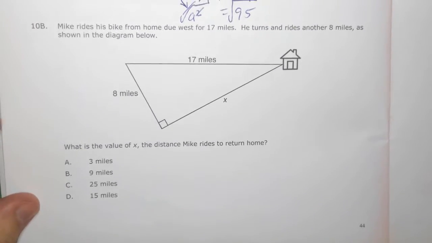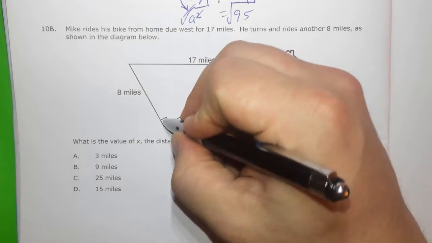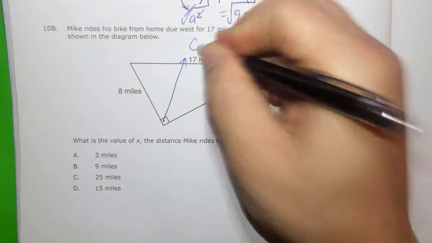10B. Mike rides his bike from home due west for 17 miles. He turns and rides another 8 miles, as shown in the diagram below. What is the value of x, the distance Mike rides to return home? Here's the hypotenuse because it's across from the right angle.